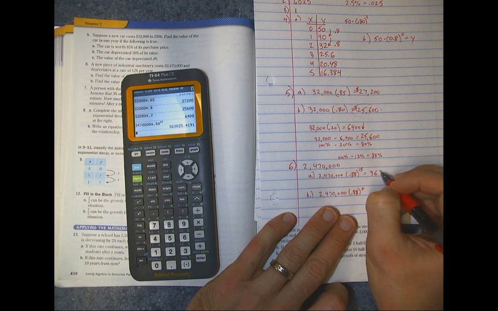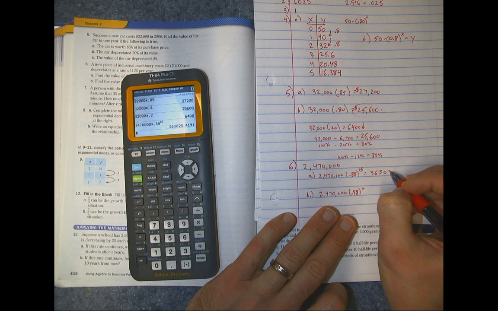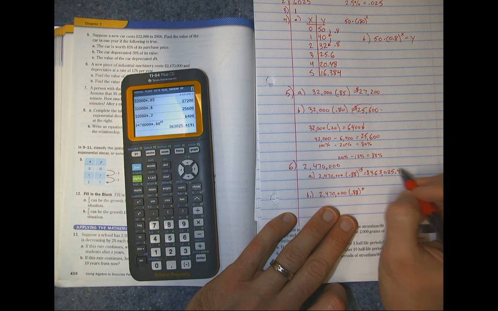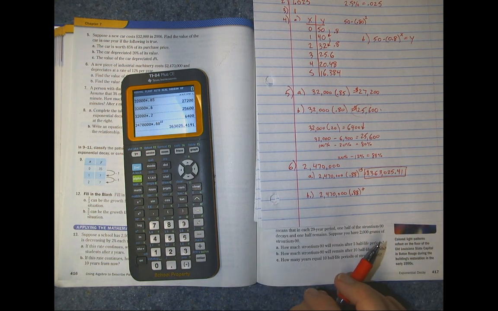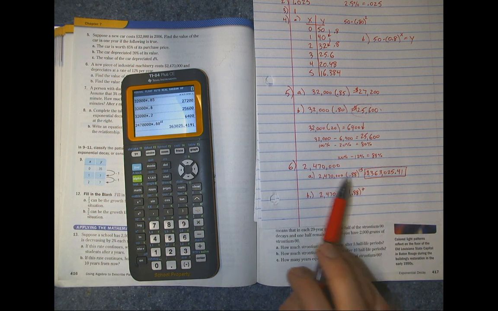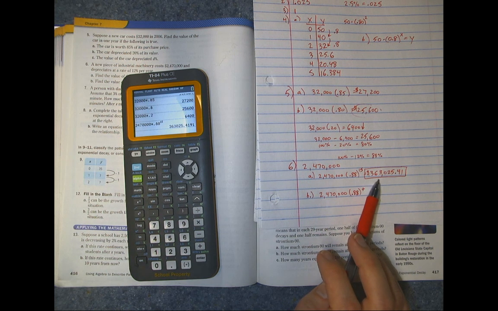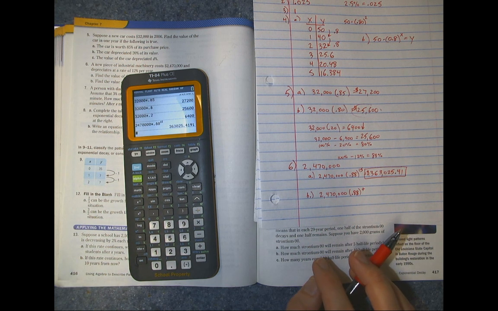Three, 6, 3, 0, 2, 5 point 41, 42, depending on how you want to round that. But this is what it's worth now. Okay, so you can see it started out over $2 million, and in 15 years, losing 12% per year, it's only worth $363,000. So over time, that's a big drop.